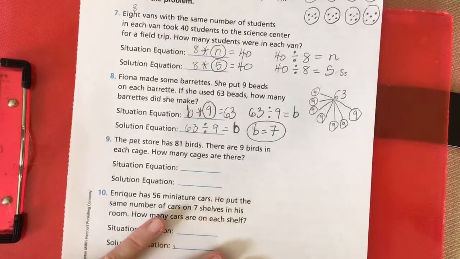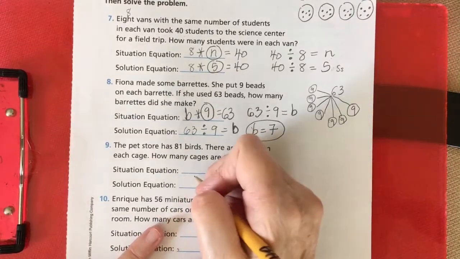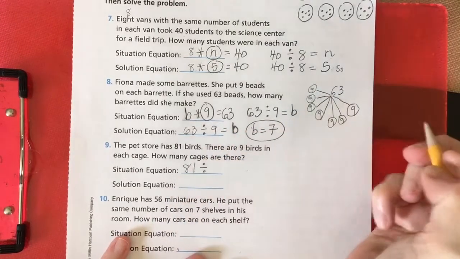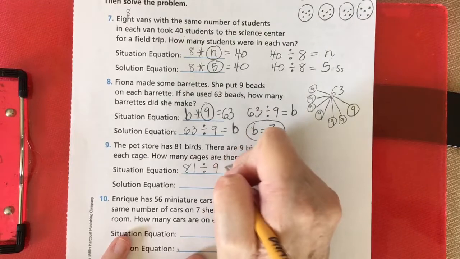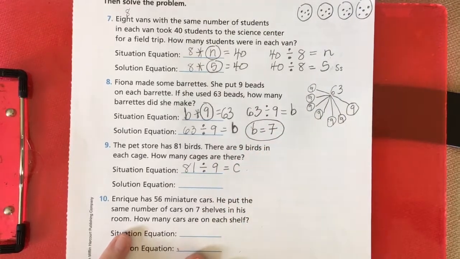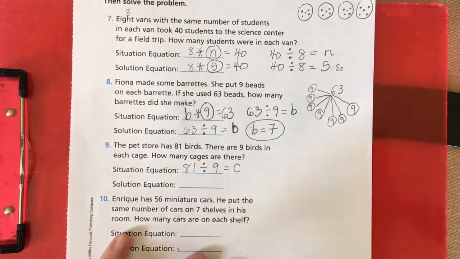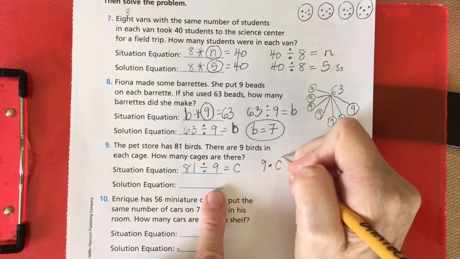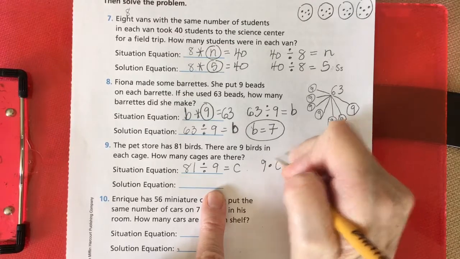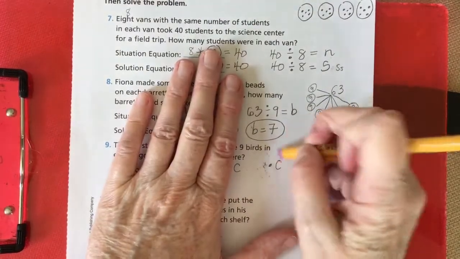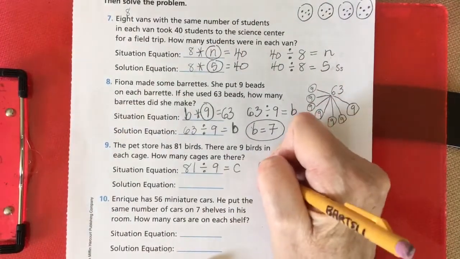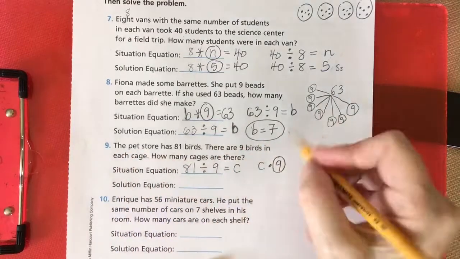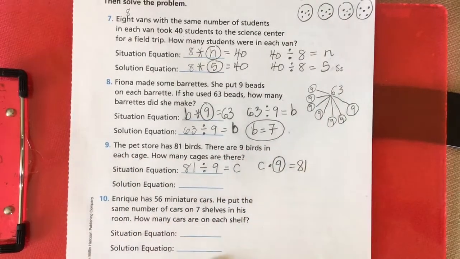So this situation sounds like the total of 81 divided by groups of 9, and that's going to equal the number of cages. Okay, another way to look at this would be the cages that we don't know, but there's 9 in each cage, right? 9 birds in each cage, and that equals 81.